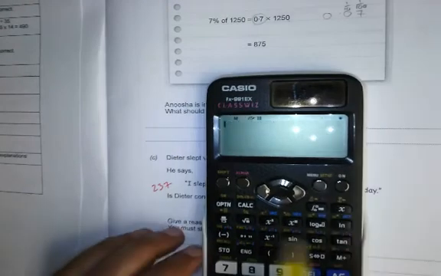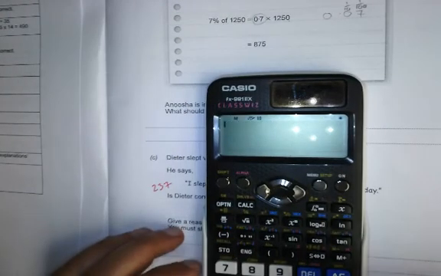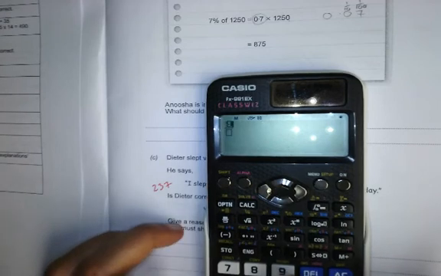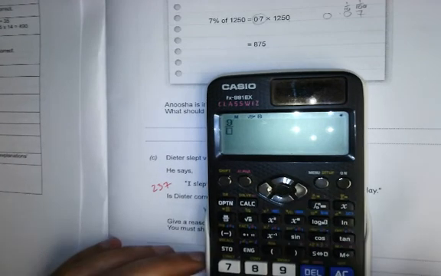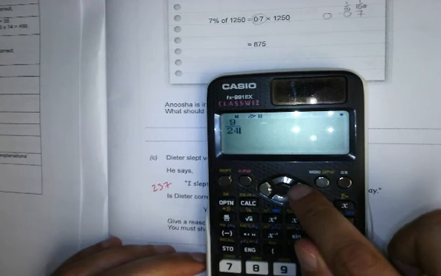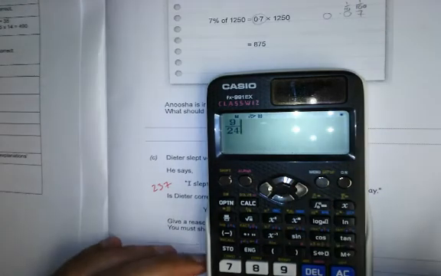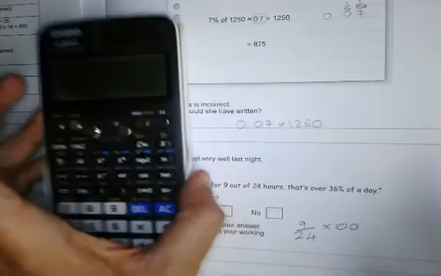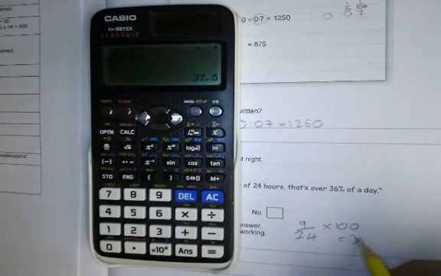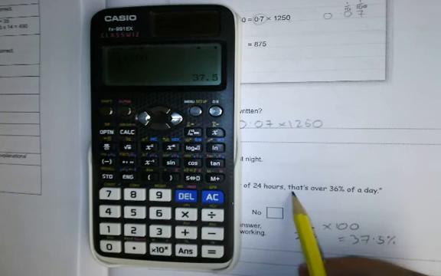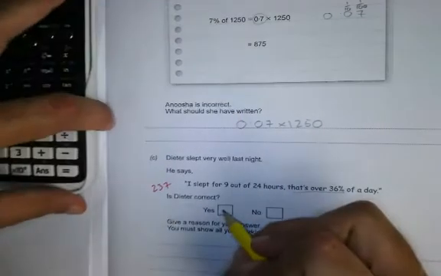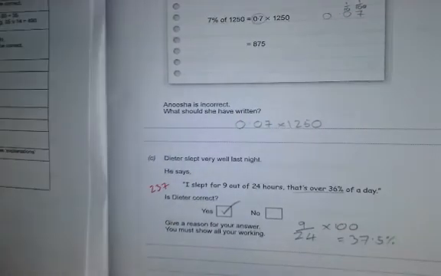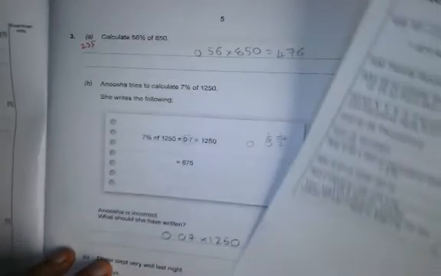Remember that the fraction button on a calculator is the one that looks like that. So I'm going to do 9 over 24. Make sure the cursor goes back up to the normal bit and then put in times by 100. And it gives me 37.5%. So is that over 36% of a day? Yes, it is. Right, let's have a little look at the mark scheme here then.